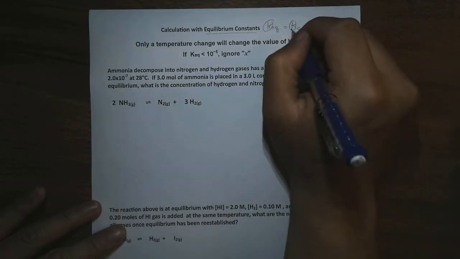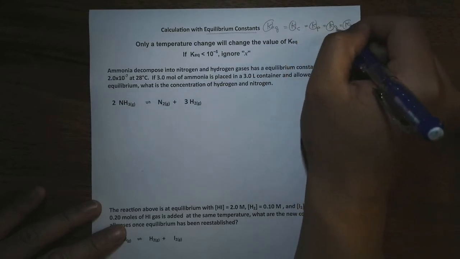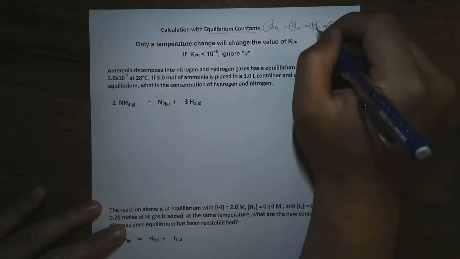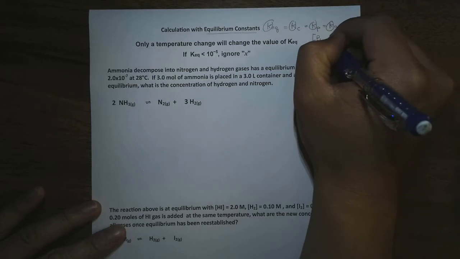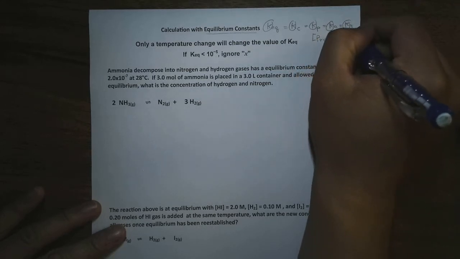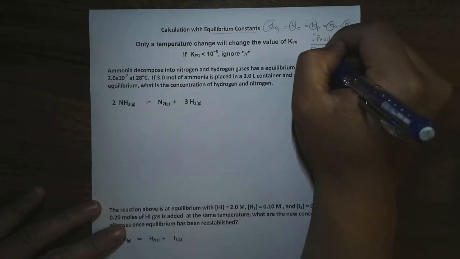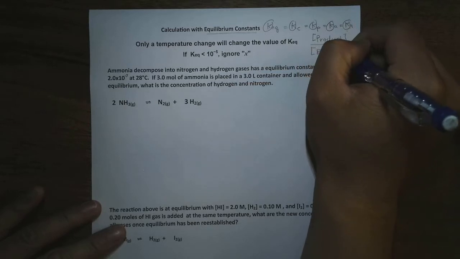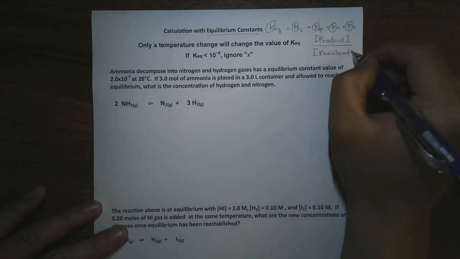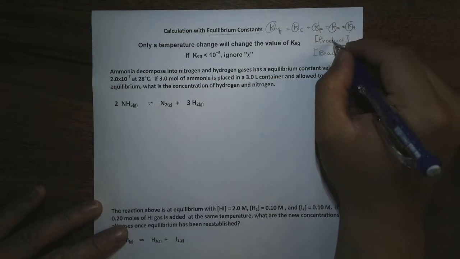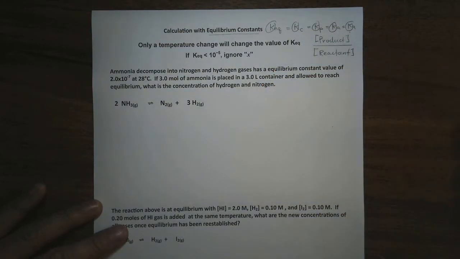But the way to calculate equilibrium is the same process. That is, we have product over reactants. And that is always the same pattern for all the K's up here.